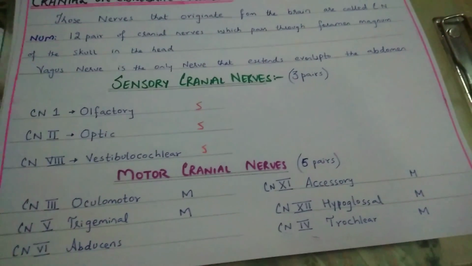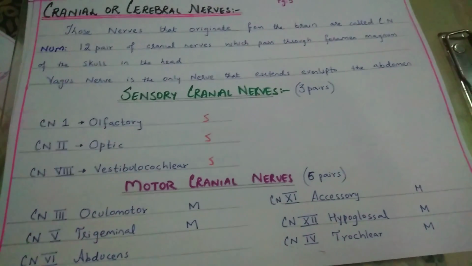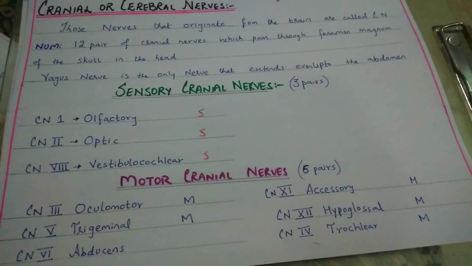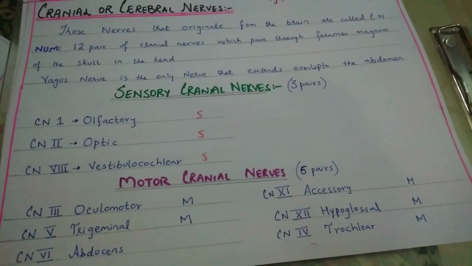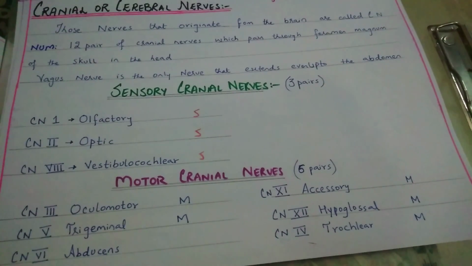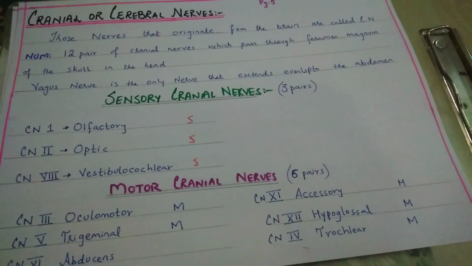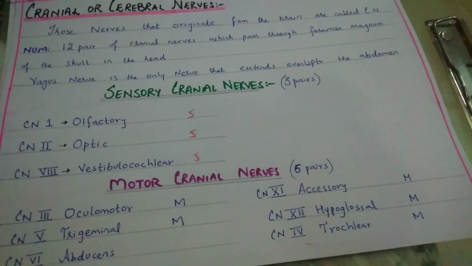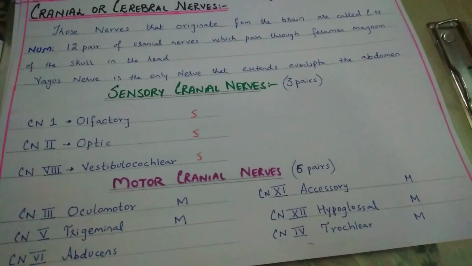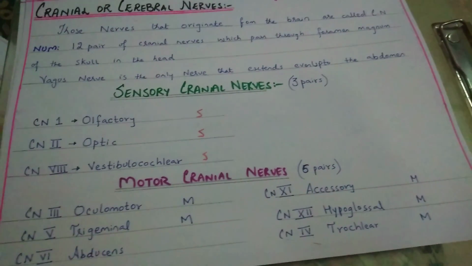In sensory you have olfactory nerve, optic nerve and vestibulocochlear nerve, ठीक है. And these are the sensory nerves and they are included in sensory cranial nerves. So we have how many pair of sensory cranial nerves? That is 3 pair, okay.